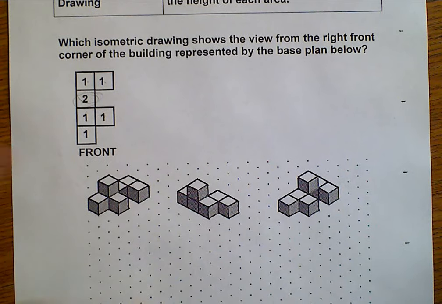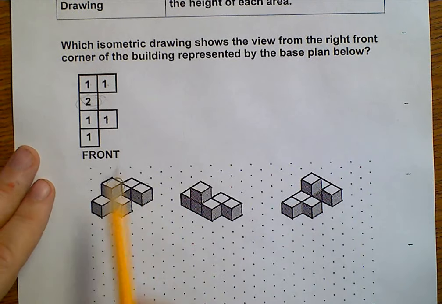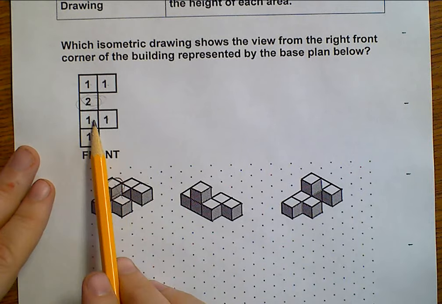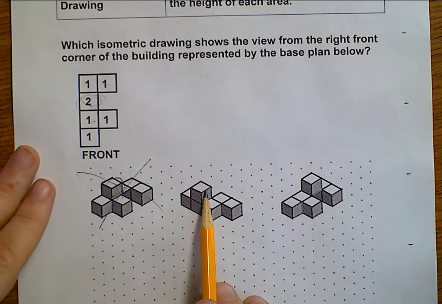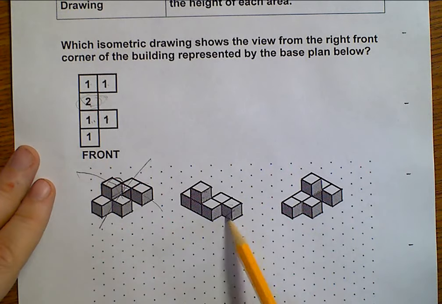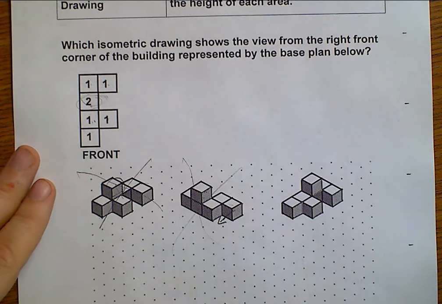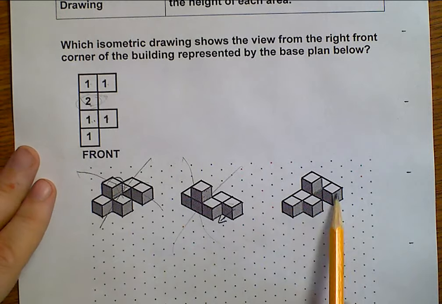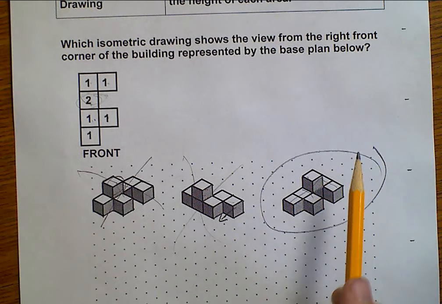We want to see which one matches this. Well, this is definitely an F shape. However, this block is here and not here, so it can't be this one. If we look at this shape, the tall block is in the right spot. It's in the cleft. But this block should be moved over 1. And so it's not it. If we look at the third shape, we definitely have our good F shape with our tall block in the cleft of the F. And so that's the shape that matches this isometric drawing.